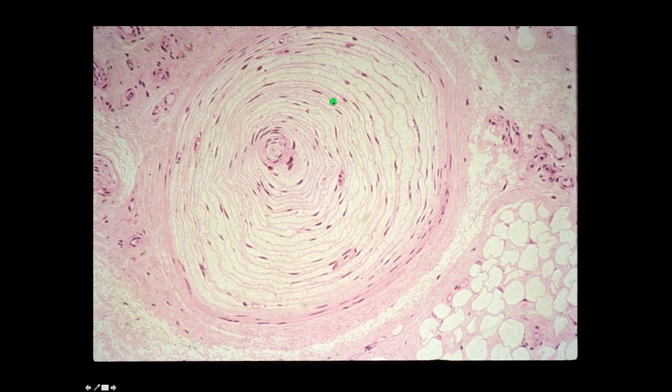And finally, this onion-like structure is a Pacinian corpuscle. This is a pressure receptor, and in this case it's found at the junction between the dermis and the hypodermis. And so here's the hypodermis, the fat, and more of the connective tissue in the dermis. This Pacinian corpuscle has multiple layers of concentrically arranged fibroblast-like cells that comprise the capsule of this structure. In real life, these concentric layers of cells are filled with fluid.